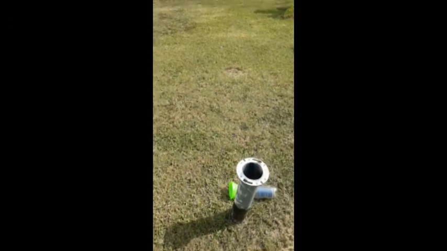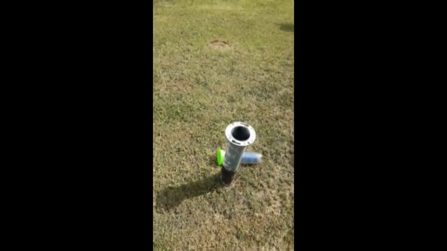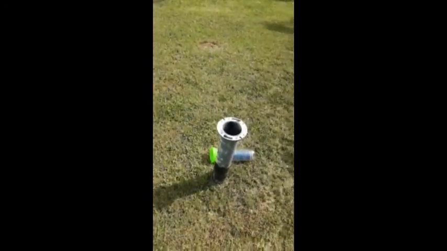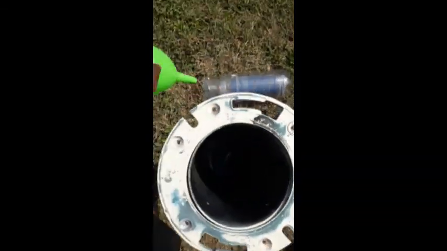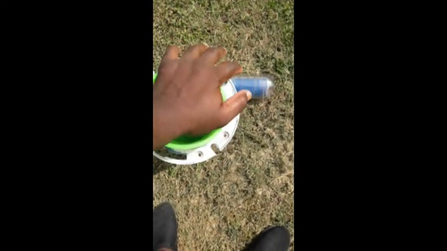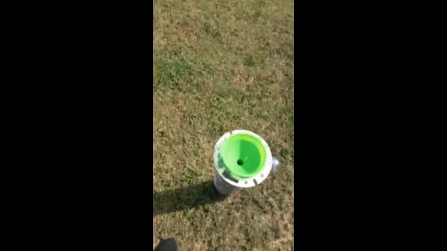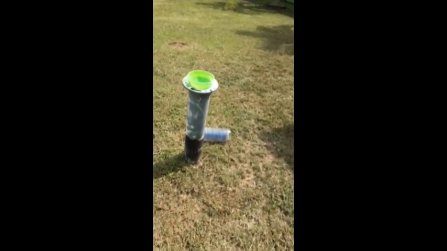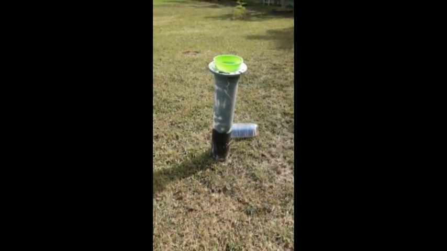Alright, so we're back at the rain gauge. Well, the outer metal casing of the rain gauge, because as you can see, I still have the collecting jar, and I'm going to place the collecting jar back in. Gonna return the funnel. Alright, so let's examine this part of the rain gauge now.